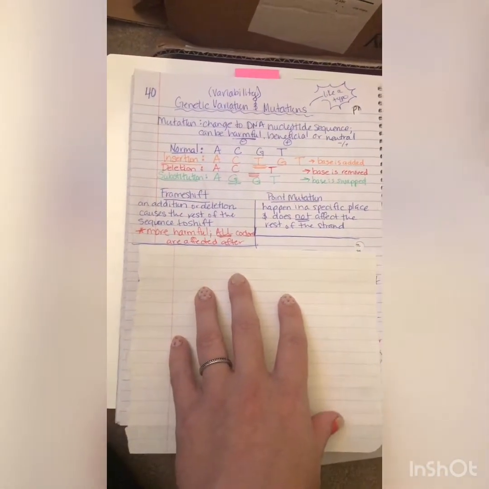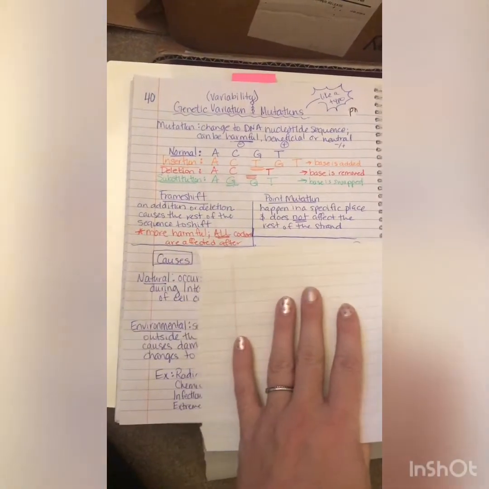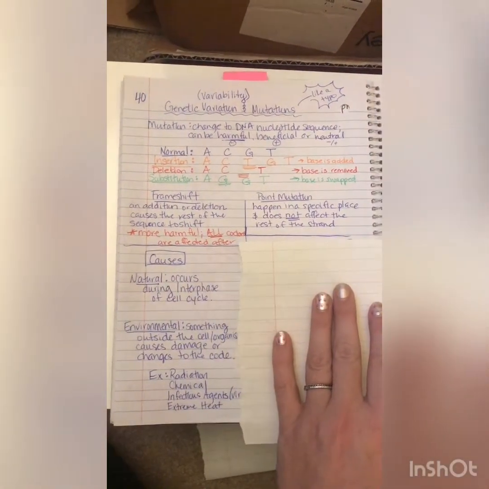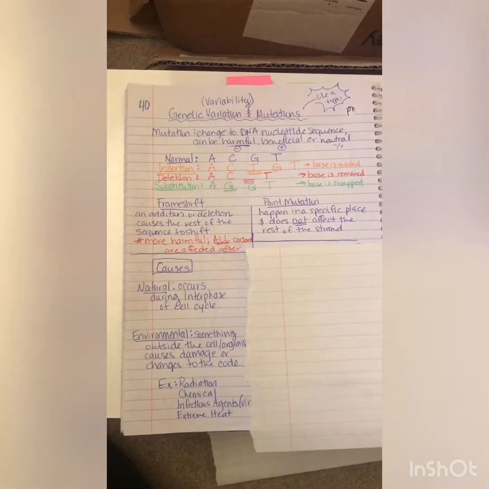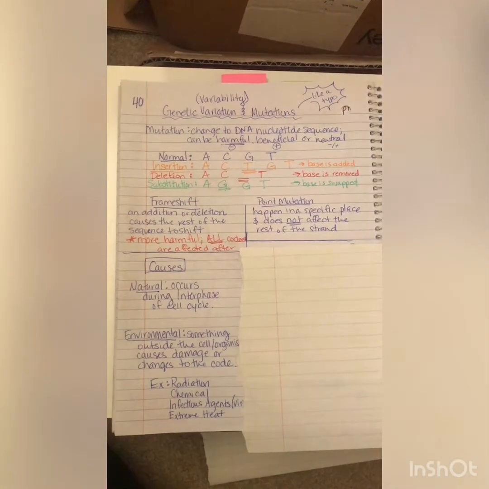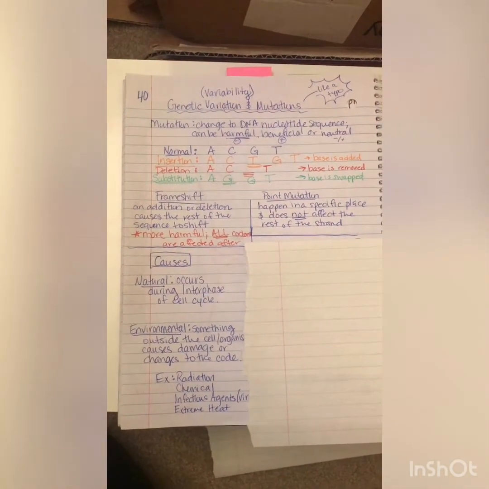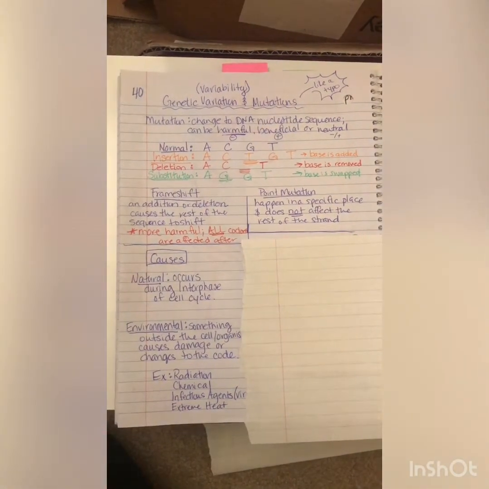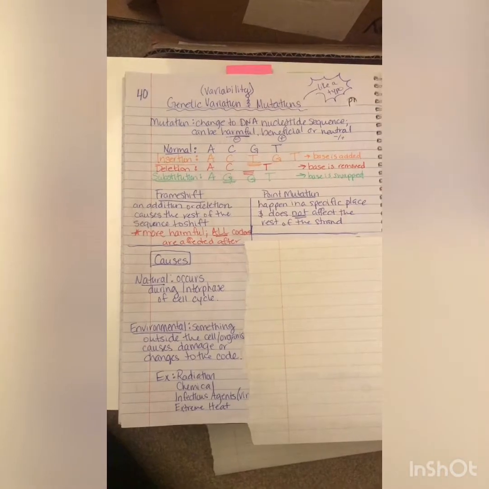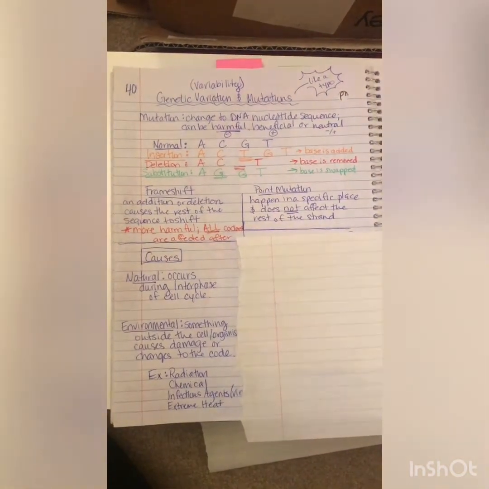So let's think about what may cause mutations. You can have natural causes that occur during interphase of the cell cycle. Every time a cell divides, they're going through interphase. So that is a natural cause, because you can have mistakes, just like when you write, like your handwriting, you can make mistakes.